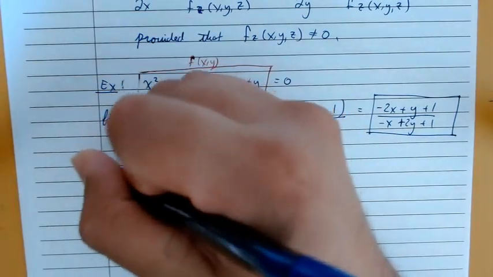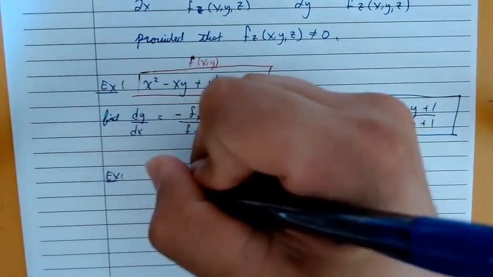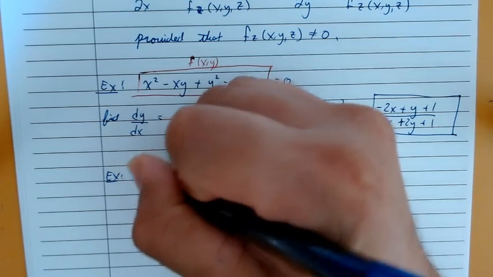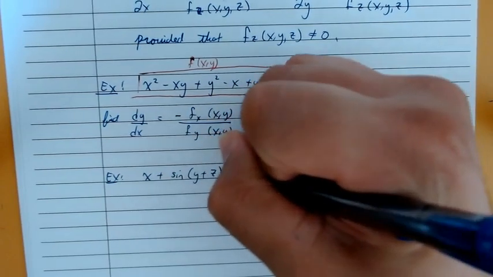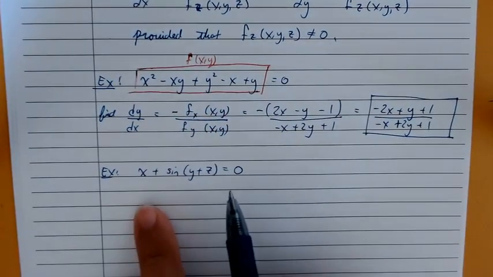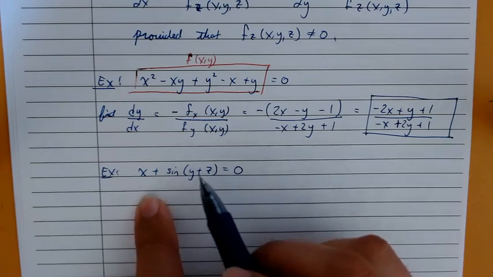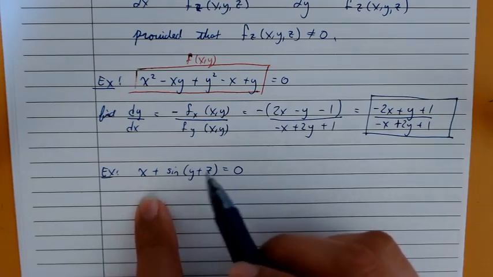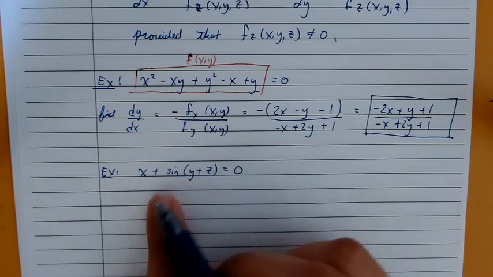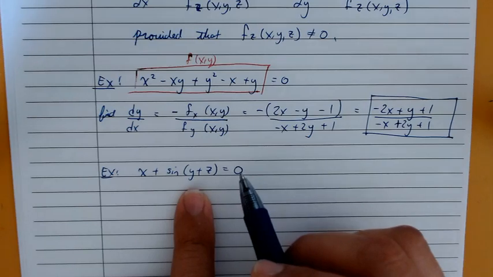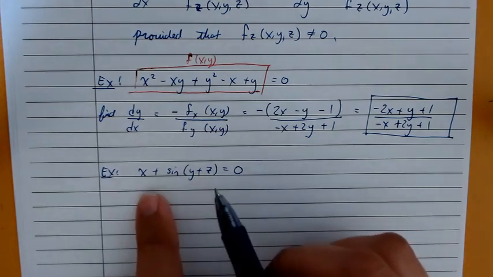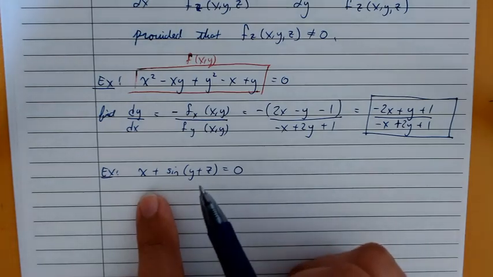All right, go ahead and give this a try. Let's have the function x plus sine of y plus z equal to 0. So here, z is a function of x and y. It would be kind of hard to isolate z here. Not that it's impossible, it's just arc functions. You would end up with z equal to the arc sine of x minus y, which does not sound pleasant to differentiate or work with in any way, really. So instead, we can go ahead and use implicit differentiation.